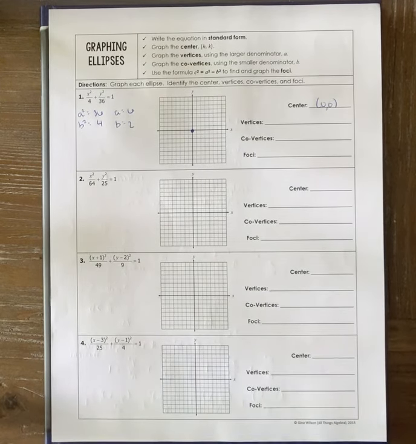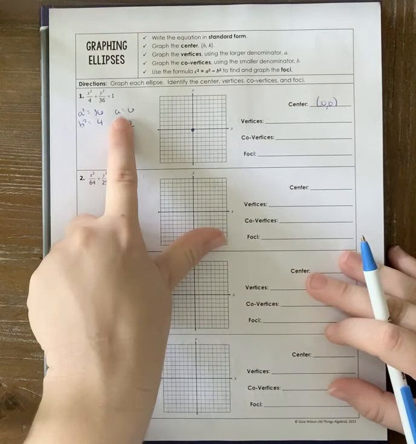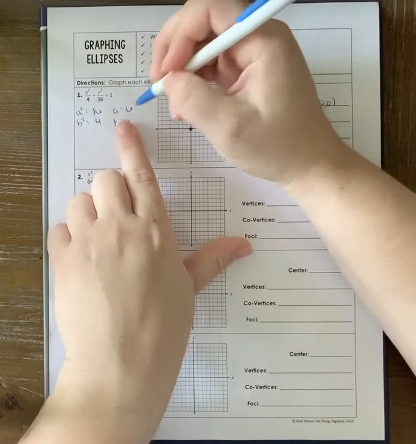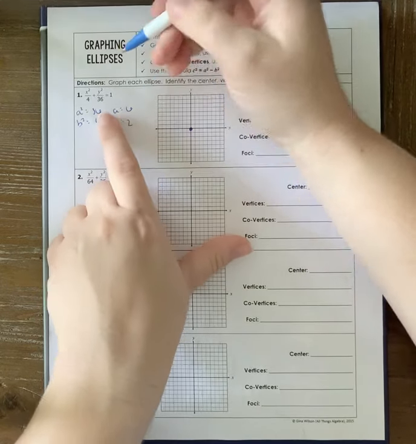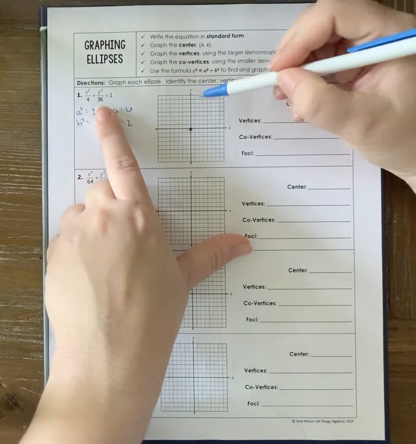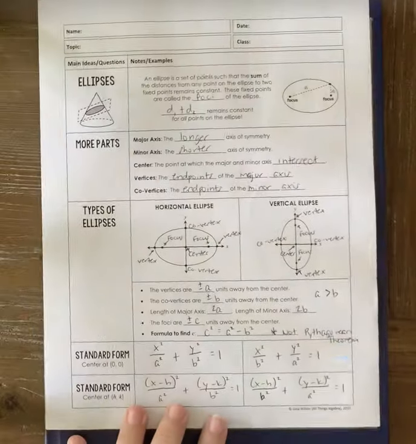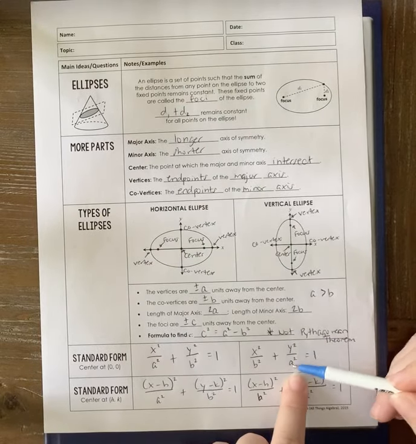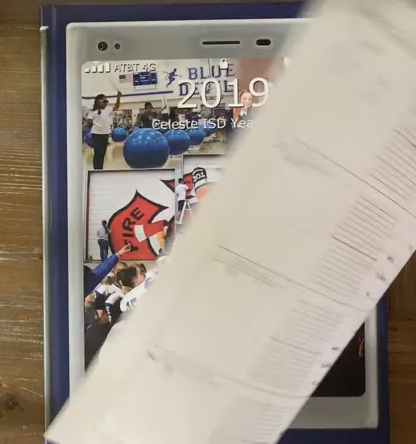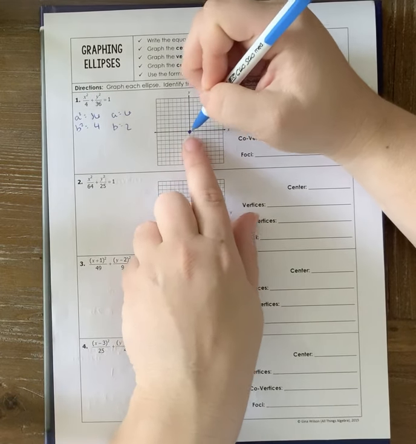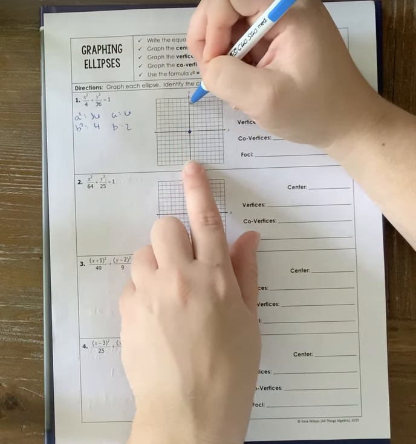Okay, so our vertices have to do with the larger one. If our A squared is second, that means it's going to be a vertical ellipse. So if it's a vertical ellipse, our vertices are going this direction.